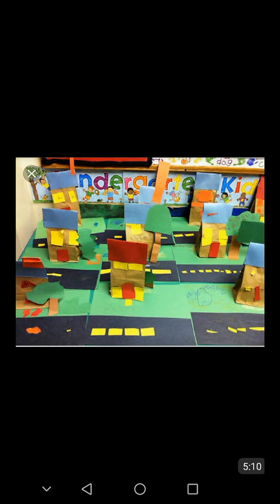Students, your homework is to make this model, that is neighborhood model, and after making this, you send me the pics on my WhatsApp number. Okay students.